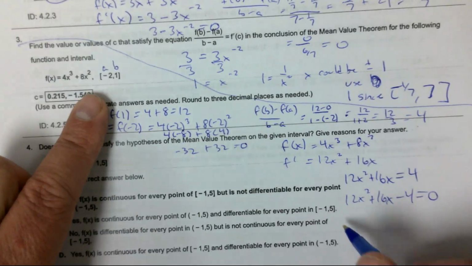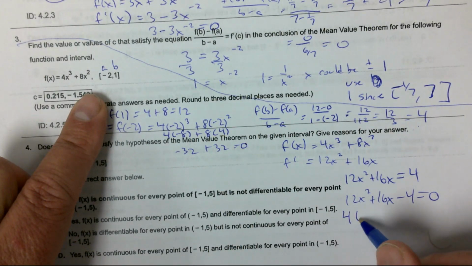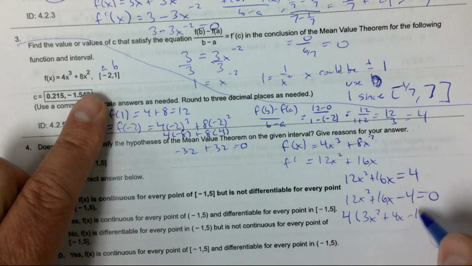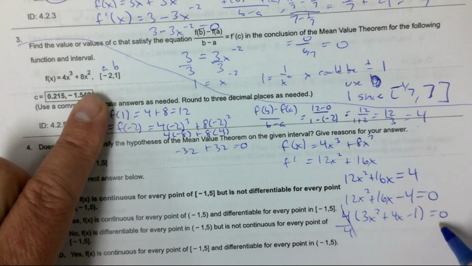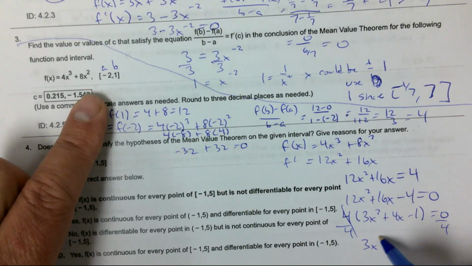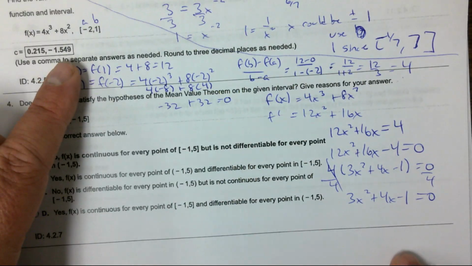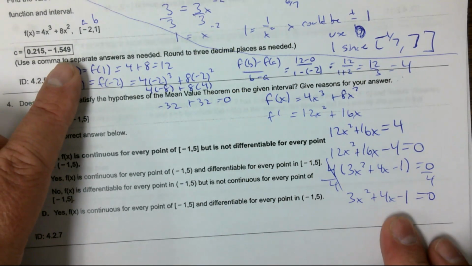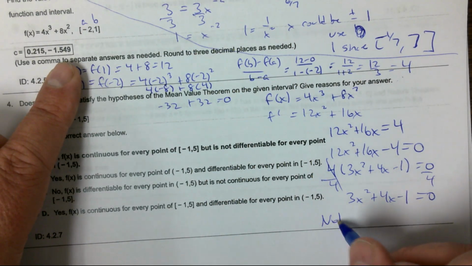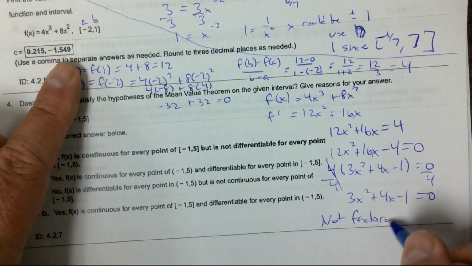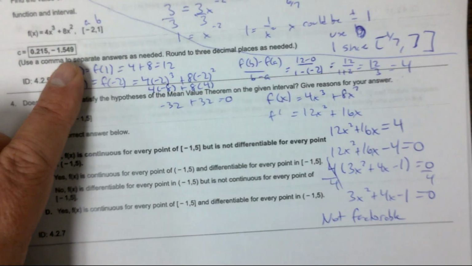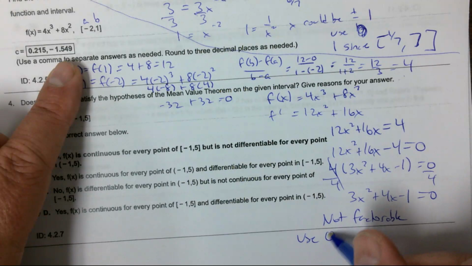So what if I factored out a 4? Then I'd get 3x squared plus 4x minus 1. And then we divide by 4, and so we're left with 3x squared plus 4x minus 1 equals 0. Now, unfortunately, this one's not going to be factorable. And so you have to use the quadratic formula.